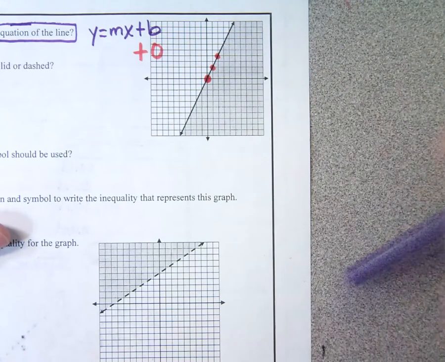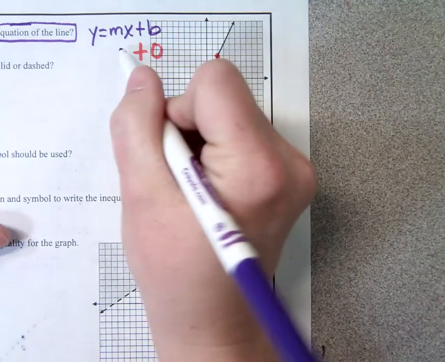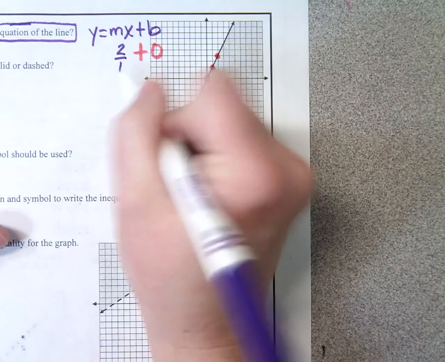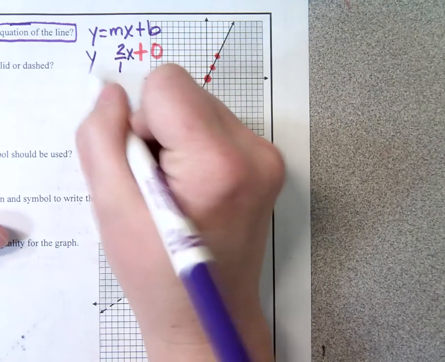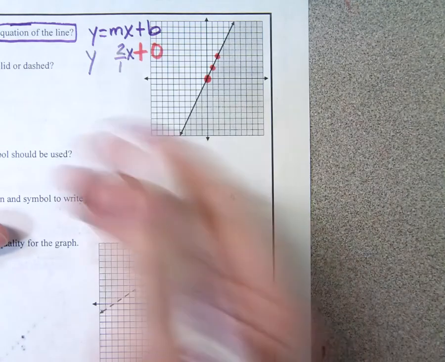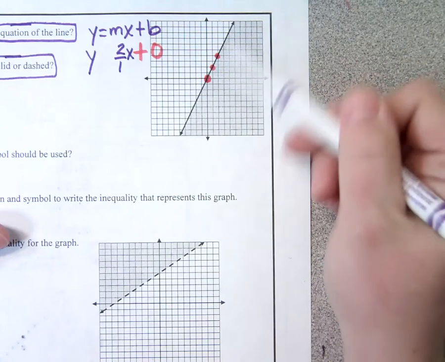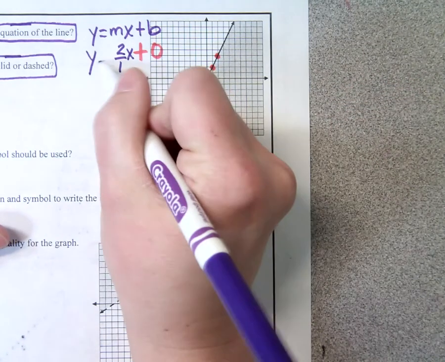So slope, you count rise over run. So I rise 2, I run 1. So my slope is rise 2, run 1. Don't forget the x, don't forget the y. But I'm not going to put an equals. So is the line solid or is the line dashed? The line is solid, so it will get an equal sign.